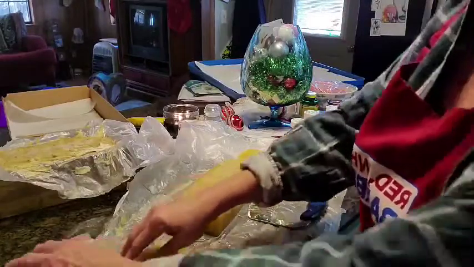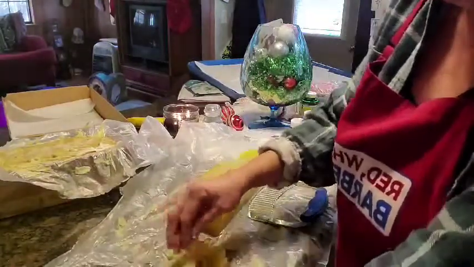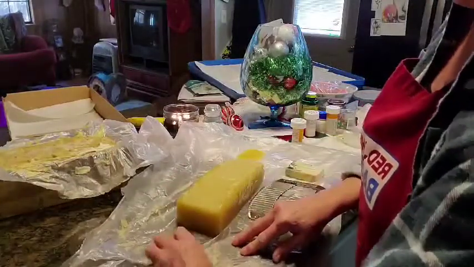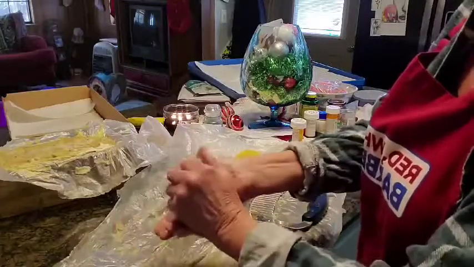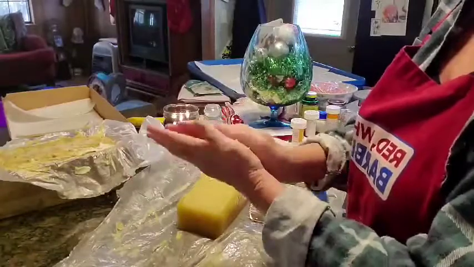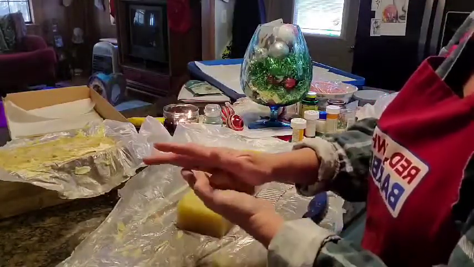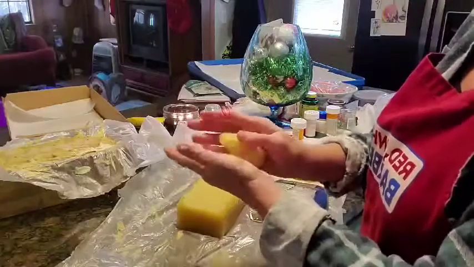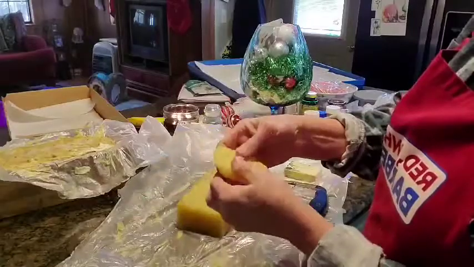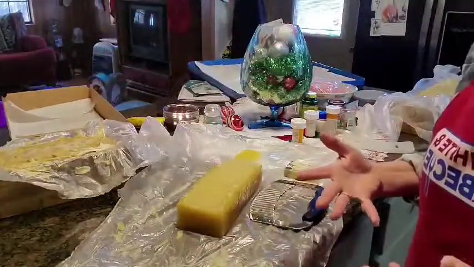Let me show you how I use the scraps, because I don't waste any of this. It's too good. It may look ugly, but soap is soap. I'll probably make this into a ball or a rectangle, kind of like making biscuits, and then let that cure. I'll use that for the house. I won't sell that because it's not pretty. But anyways, let me turn this off.